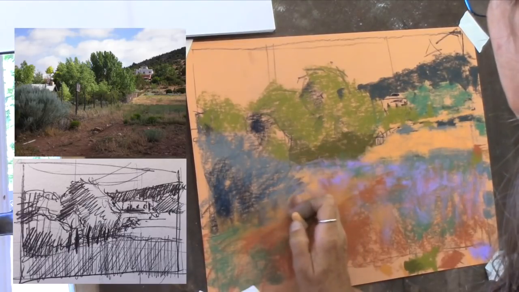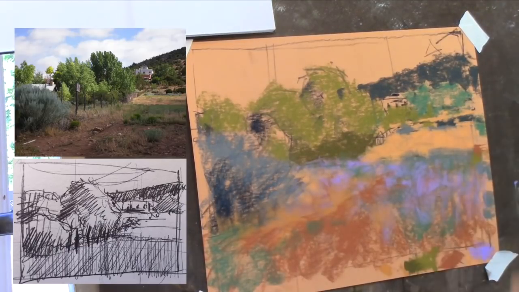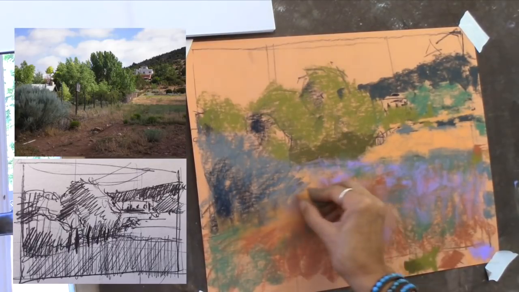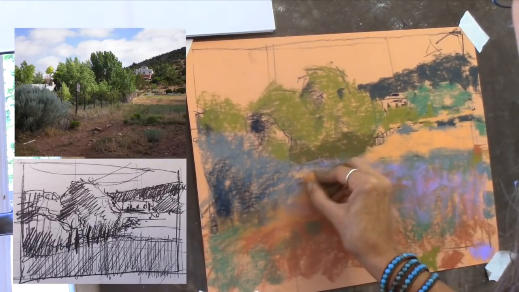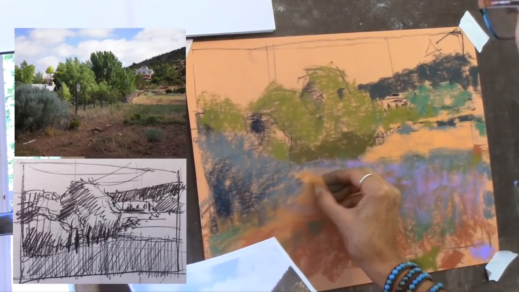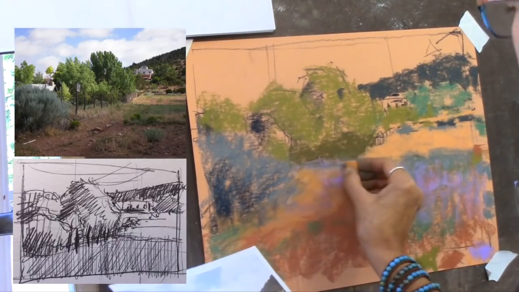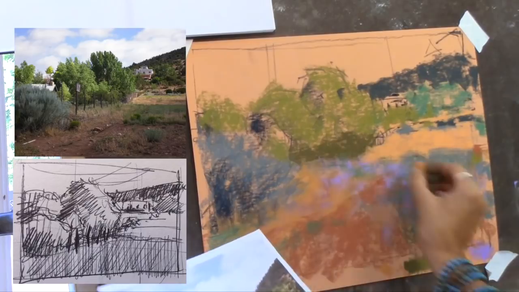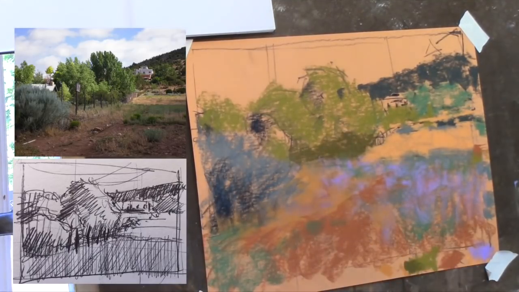I don't want to get this too light. This all wants to be in shadow. See, so I don't want to get it as light as what's going on over there. Okay. Let's see what else.